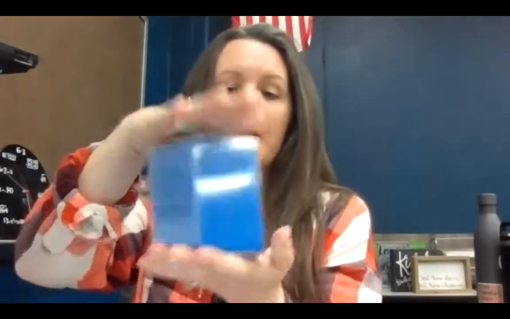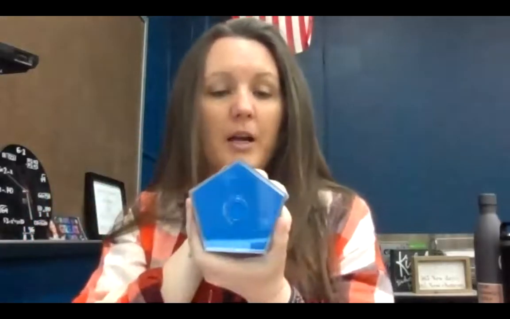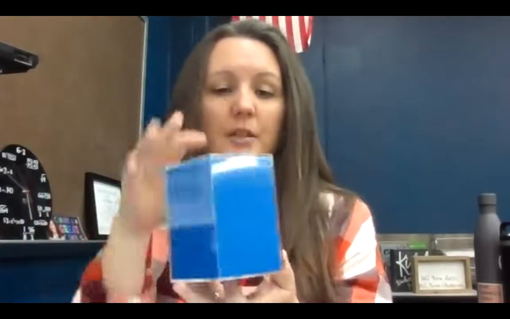Here's another one. Let's look at that base shape. This base shape, remember from our polygons, is a pentagon. So because the pentagon is the top and the bottom, that's the base, and so we name it by the base. So this is called a pentagonal prism. Notice how the lateral faces, that means the side faces, are still rectangles.